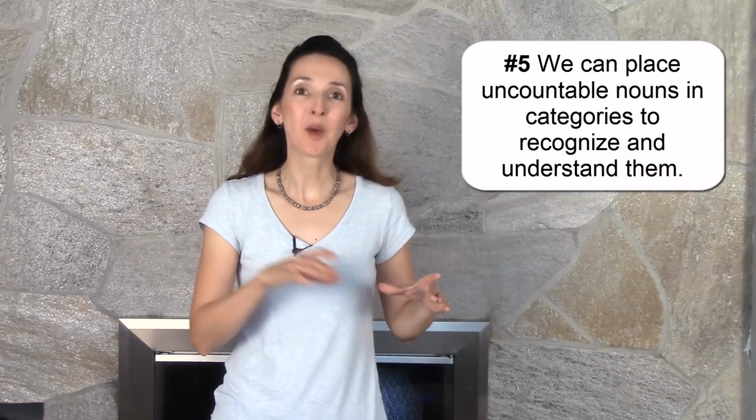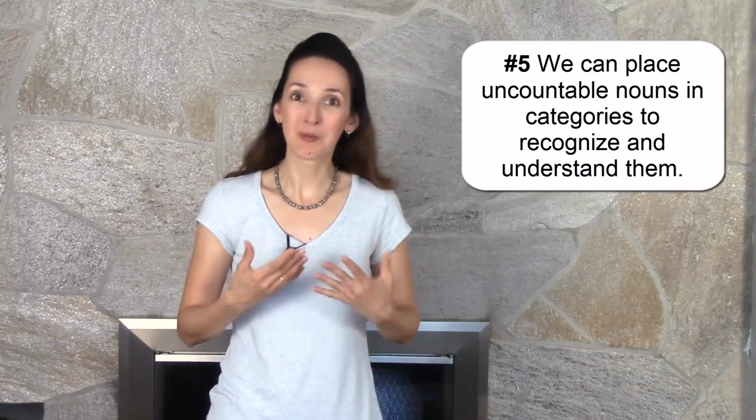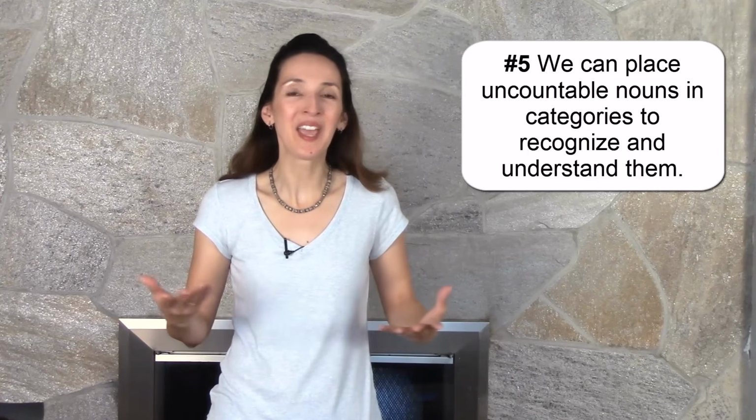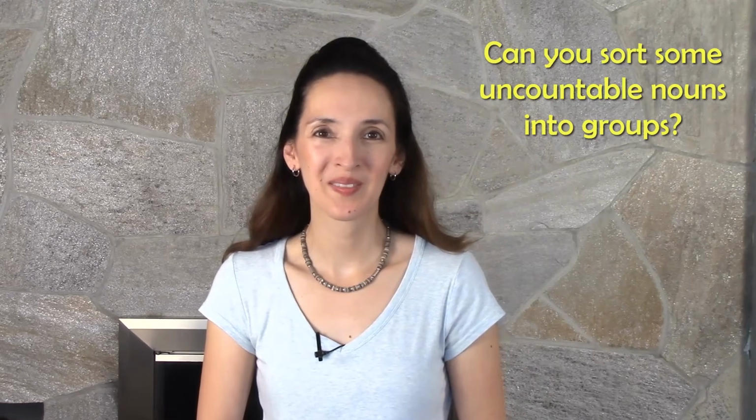Fifth, we can place uncountable nouns in common categories, and knowing these categories helps us recognize and understand any uncountable noun. Can you sort some uncountable nouns into groups? There will be 6 groups, and I'll ask you to identify the categories, but please know that this list of categories is not complete. There are definitely more, but let's practice using these 6.